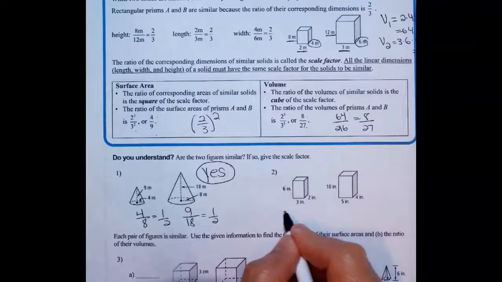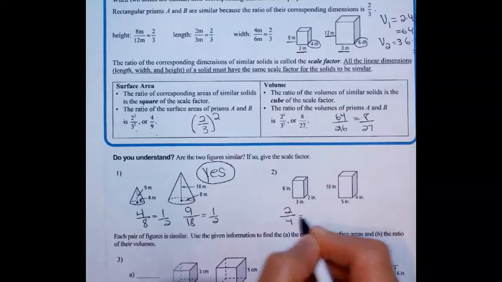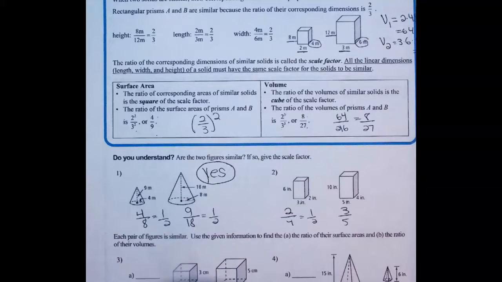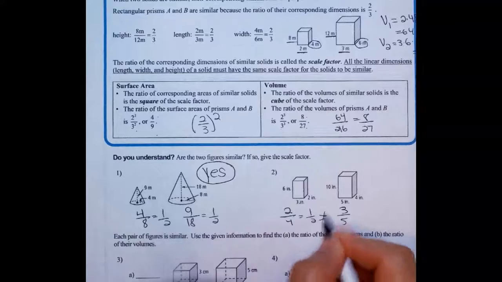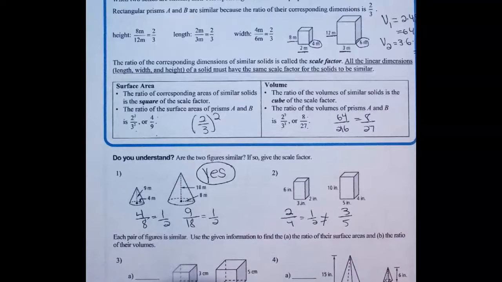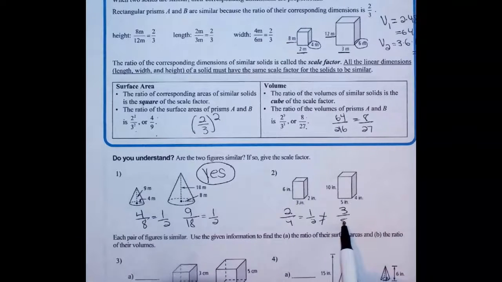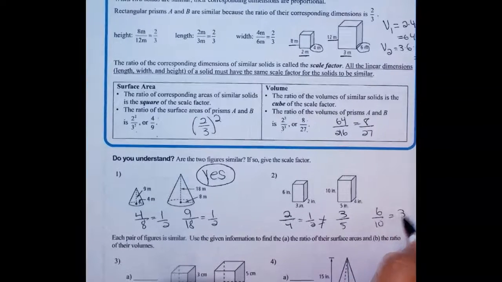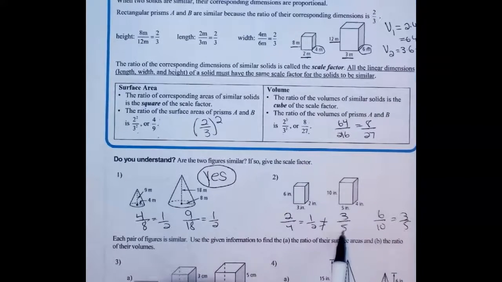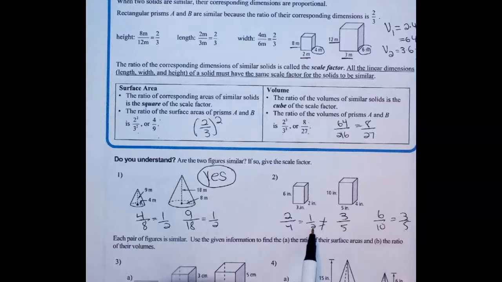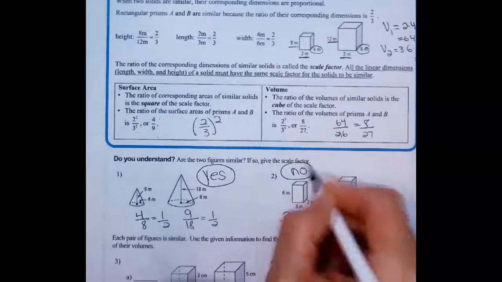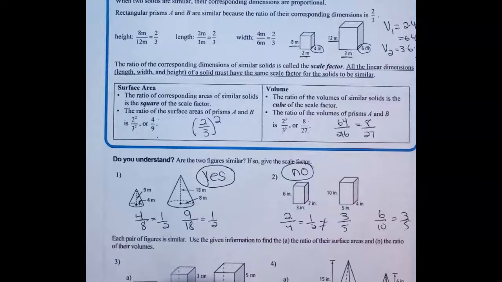I see 2 corresponds with 4, which reduces to 1/2. 3 corresponds with 5, that can't reduce to 1/2. So guess what? I'm actually already done. Notice these are not the same. And even if you add in that height, 6 over 10, that reduces to 3 over 5. But all 3 of these need to be the same in order for the solids to be similar. They are not all the same, so our answer is no in that particular case.